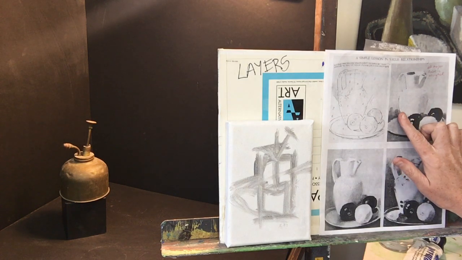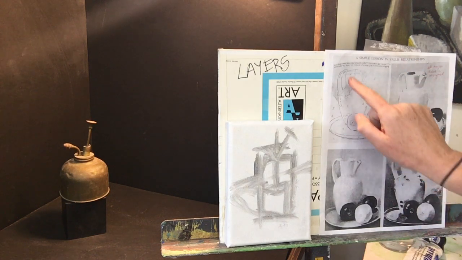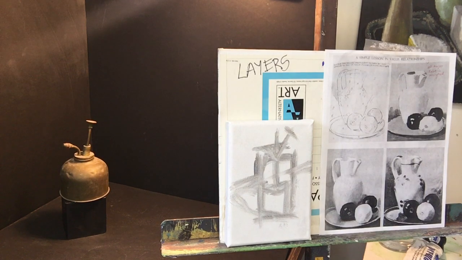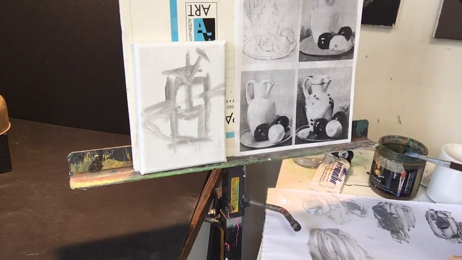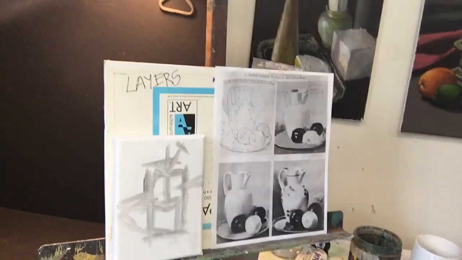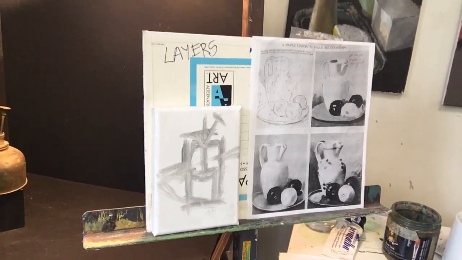Here, right? This is kind of the sketch that we did, and these are the basic value relationships, maybe just like 3 or 4 values. And that first layer needs to be a slightly thinner layer. That means that we're allowed to use a tiny little bit of your solvent in with the paint, so that layer is a little bit thinner.